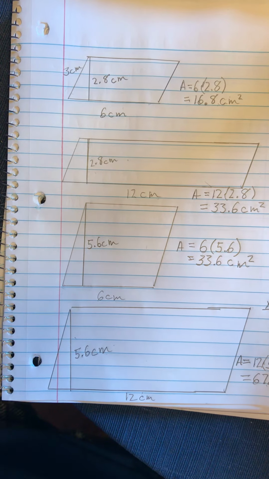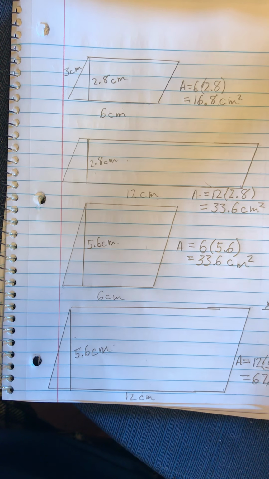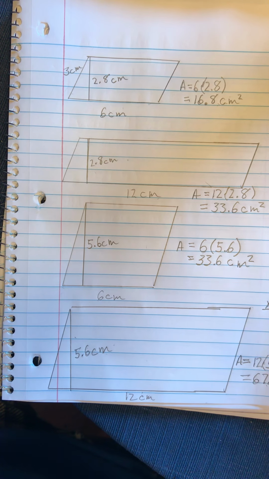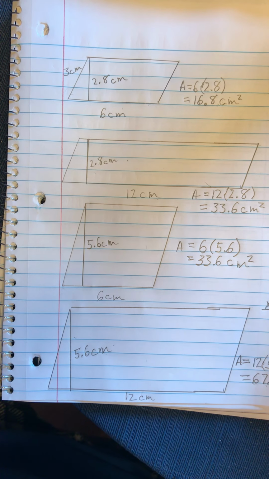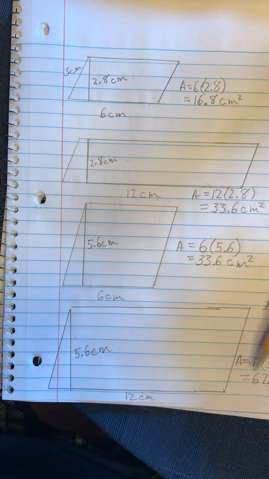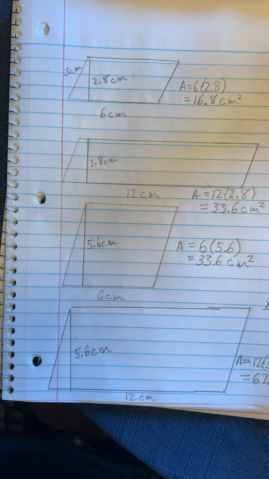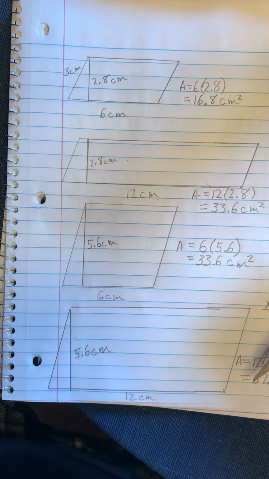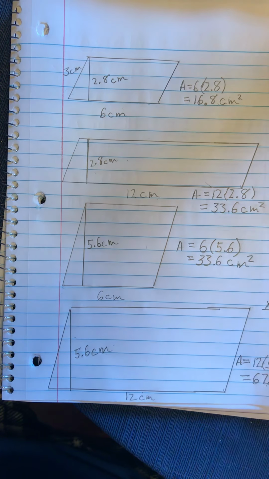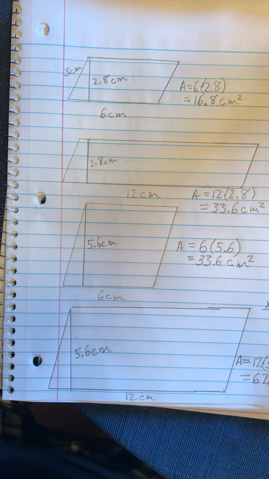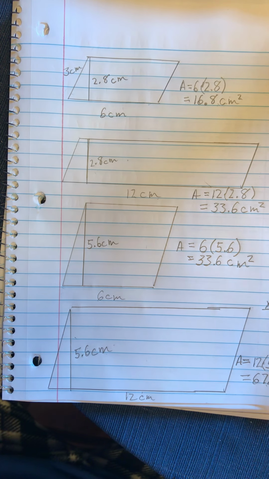Now, here's the thing. If I tripled the length of the base and I tripled the height, 3 times 3 is 9. And so if I tripled the length of the base and I tripled the height, then I would have 9 times the area. If I multiplied the length of the base and the height both by 4, 4 times 4 is 16, so my area would increase by a factor of 16. All right, so I hope this helps.